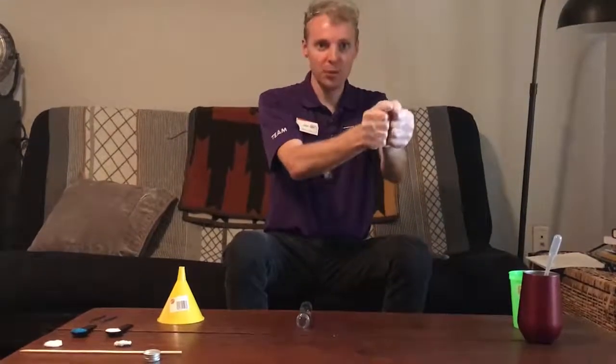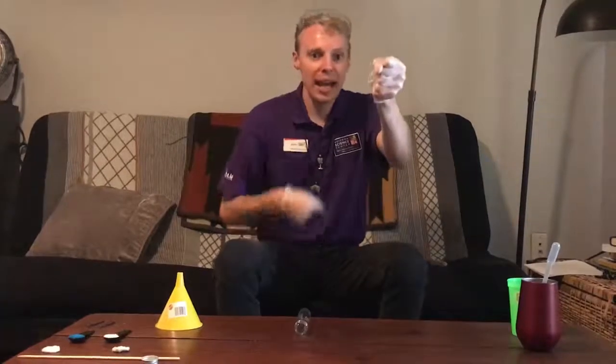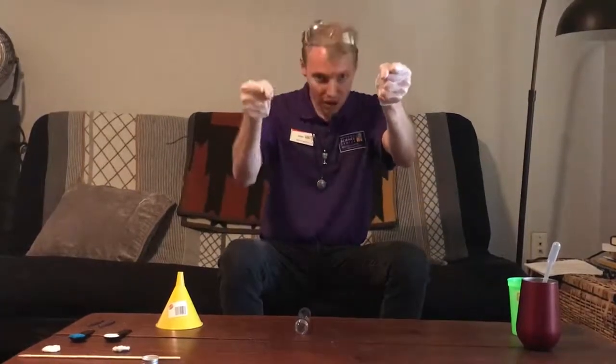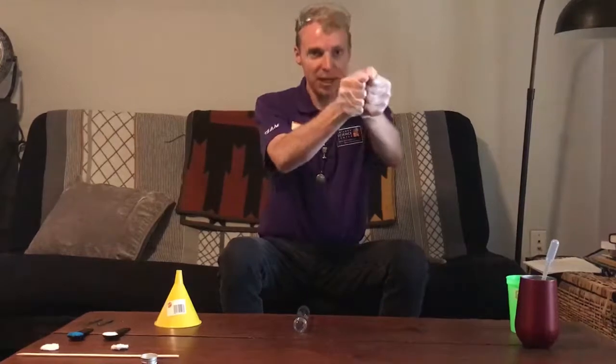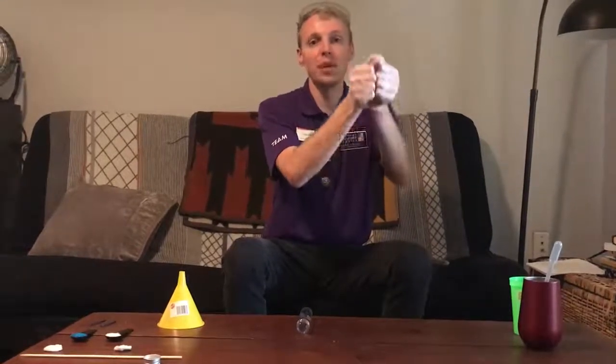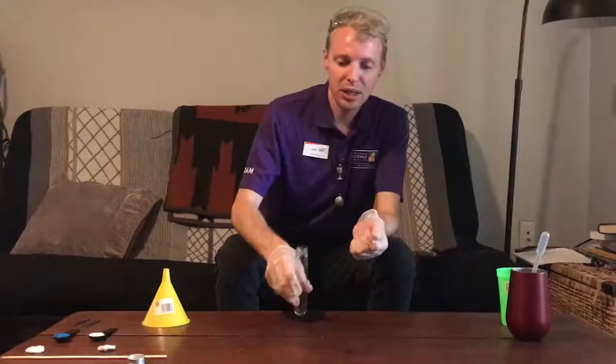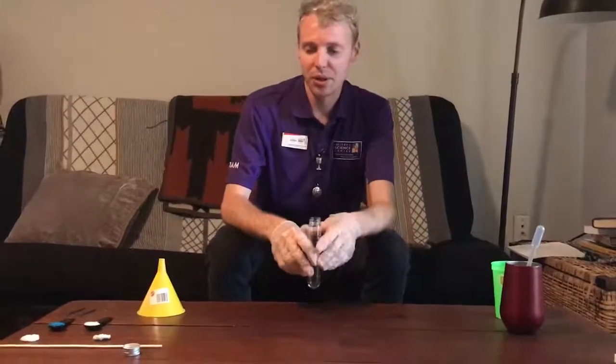That's called a molecule. And if I have my two hydrogen atoms and I add in an atom of oxygen, that becomes H2O, also known as water, but is now a compound because we have multiple elements in the same molecule. So we're going to be practicing that as we grow our crystals.